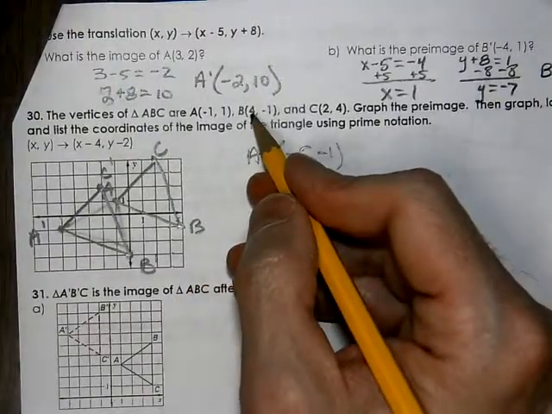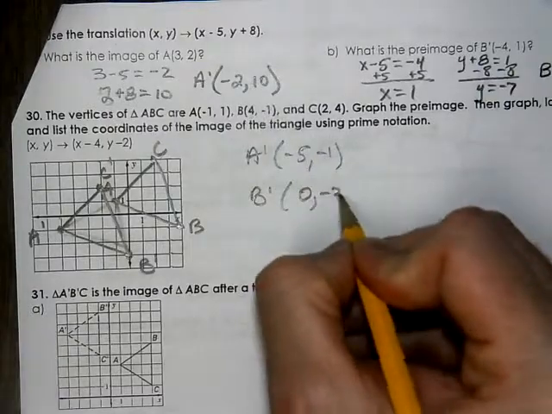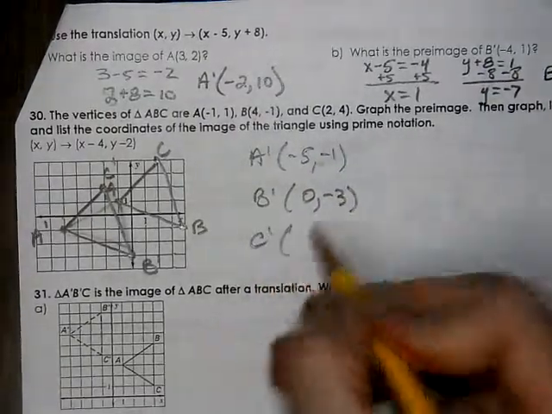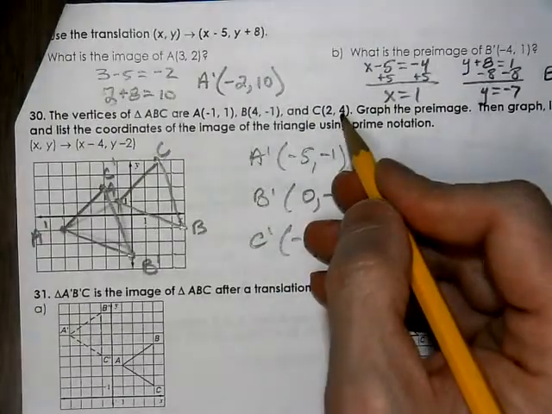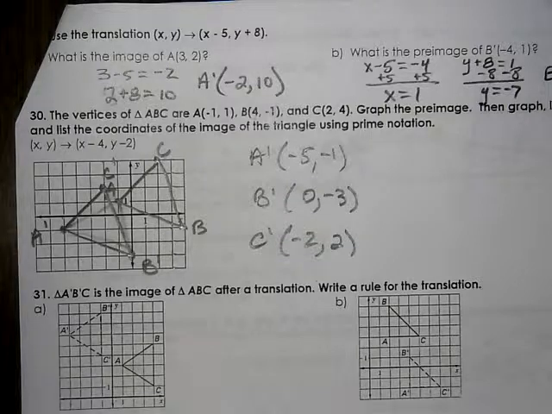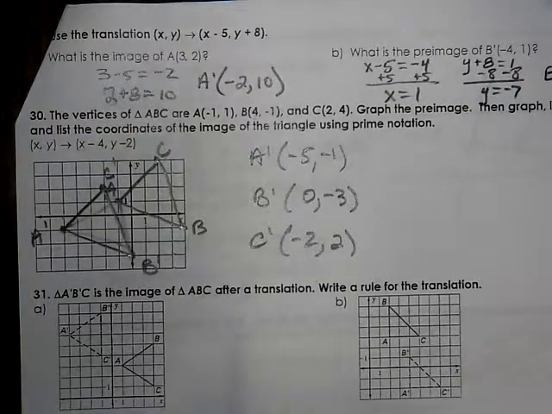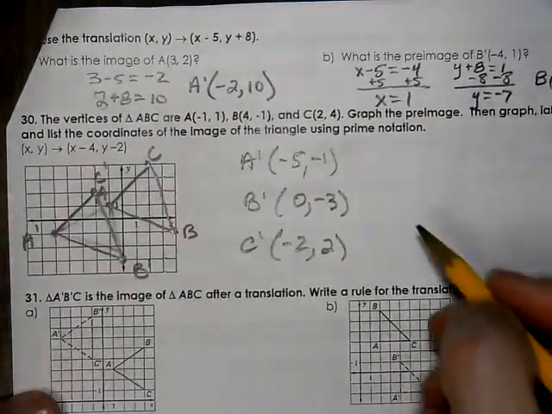B prime, 4 less than that is 0, 2 less than that is negative 3. And C prime, 4 less than that is negative 2, 2 less than that is 2. It's a rigid transformation because the size and shape does not change.